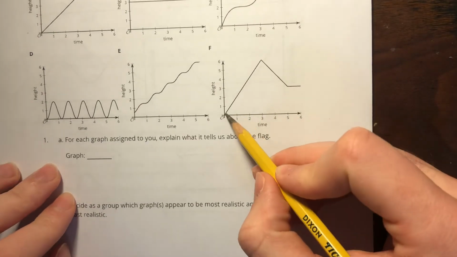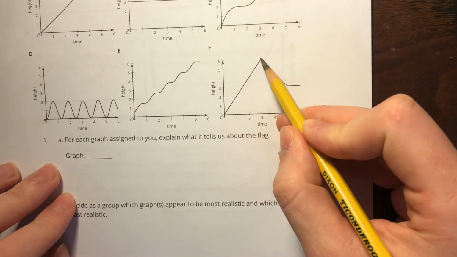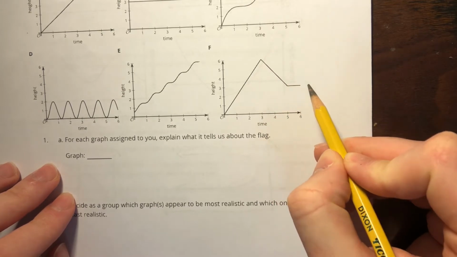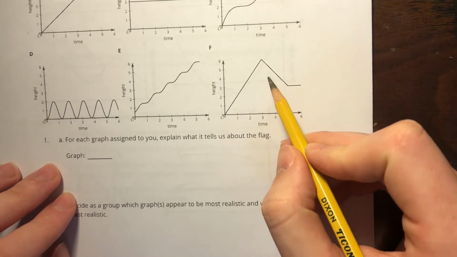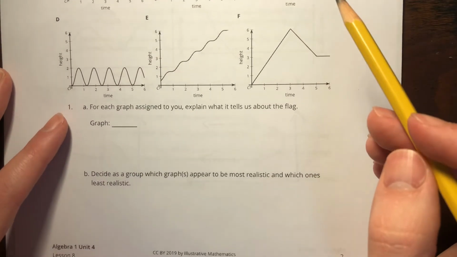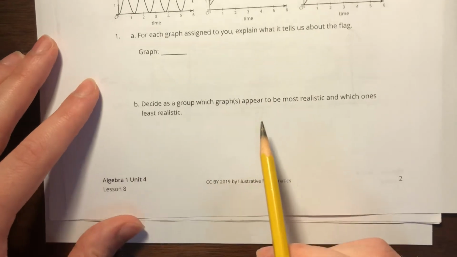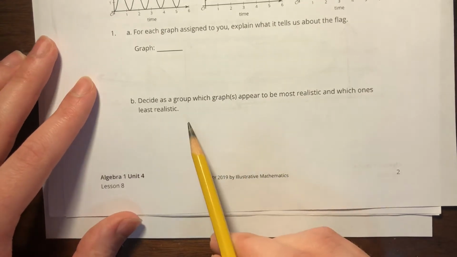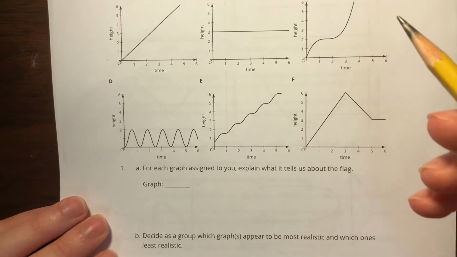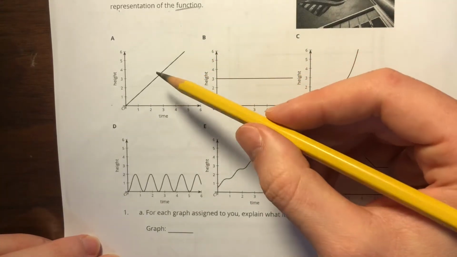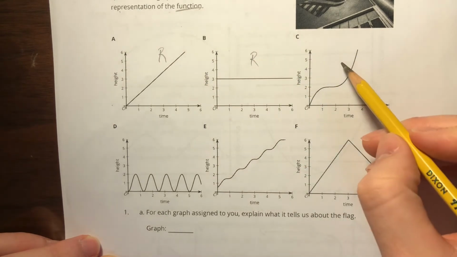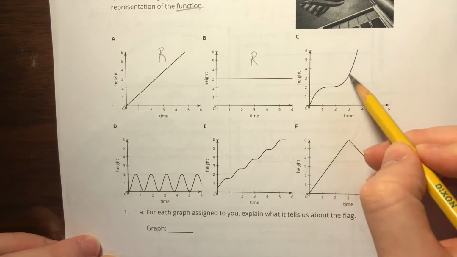All right, here, the flag rises at a constant rate, then they change their mind and bring it back down, then they keep it at the same height. I guess that could happen. I would say that if we're talking about realistic and unrealistic, let's mark the ones that are realistic. I would say this is pretty realistic. This is pretty realistic. This could happen. I could see them.